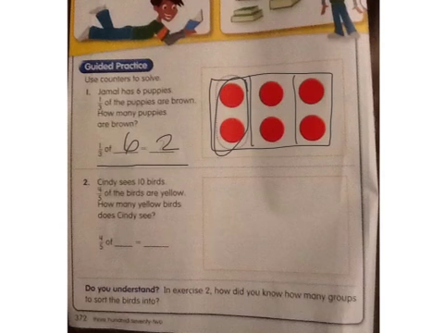Okay, number 2. Cindy sees 10 birds. Okay, so I am going to draw 10 birds, or 10 circles. 1, 2, 3, 4, 5, 6, 7, 8, 9, 10. 4/5 of the birds are yellow. How many yellow birds does Cindy see?